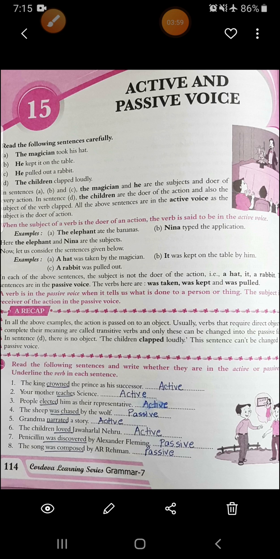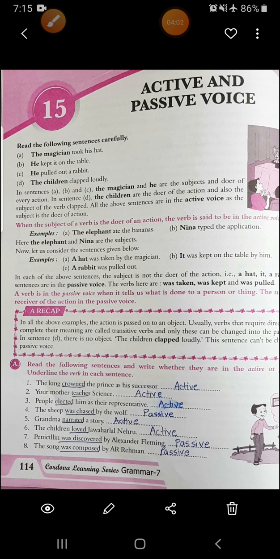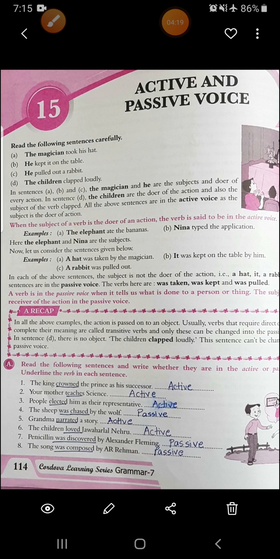See the first one, the king crowned the prince as his successor. So here it is in active voice. Subject is the king. Alright, and verb is crowned. Now see the second one, your mother teaches science. Teaches is your verb. Again it is in active voice. Third, people elected him as their representative. Elected is your verb. It is again in active voice. See the fourth one. The sheep was chased by the wolf. Was chased is your verb, and it is in passive voice.